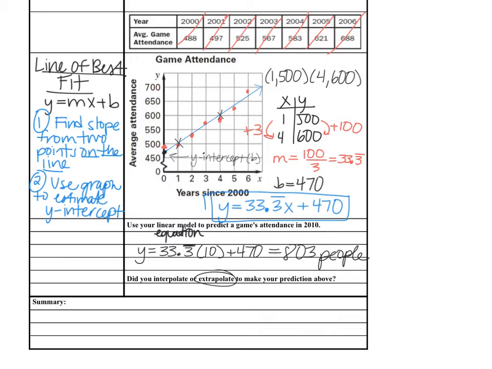No, our data was from 2000 to 2006. 2010 is after that. So this is because you're outside of your original data points. 2010 was way past where we were given. It was outside the original data in the table.